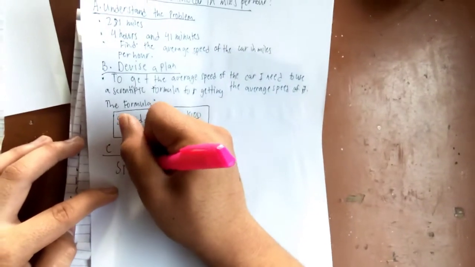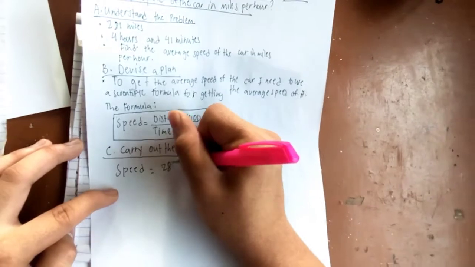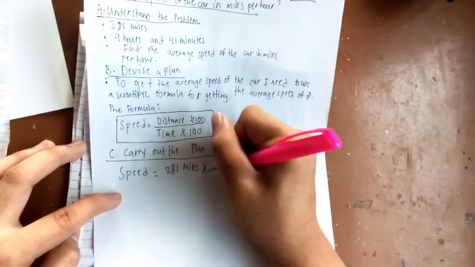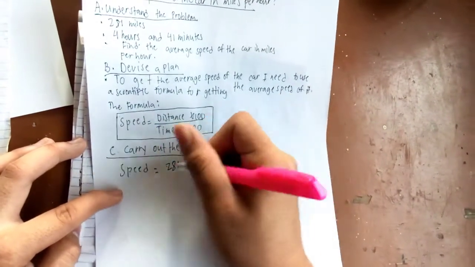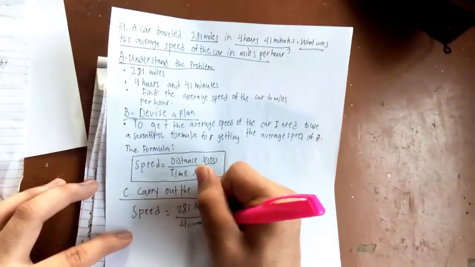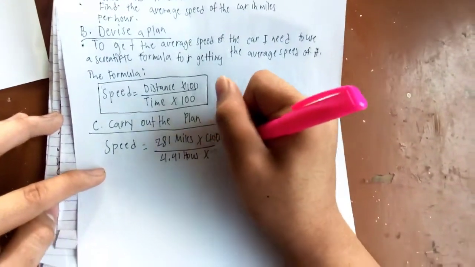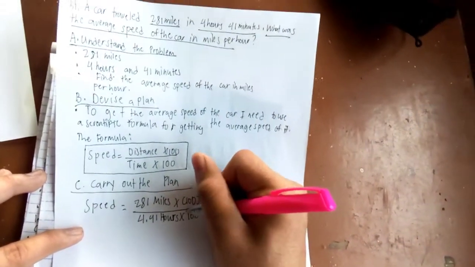This is speed equals 281 miles times 100 over 4.41 hours times 100.